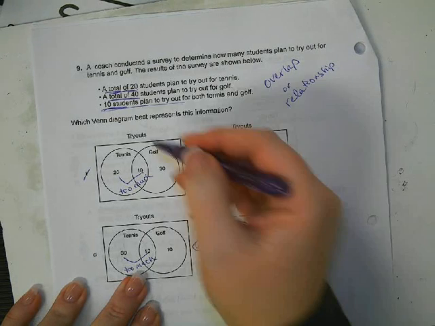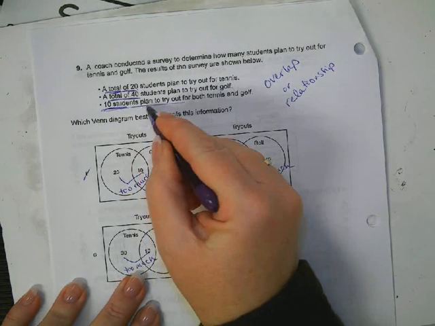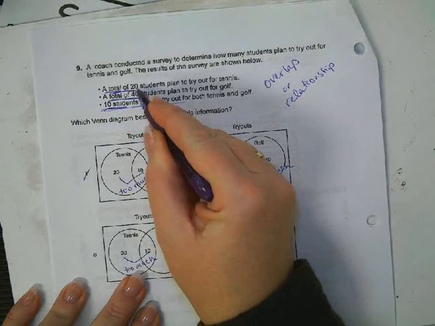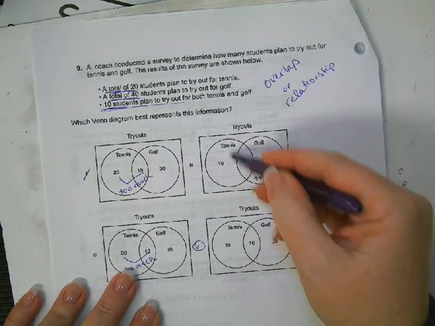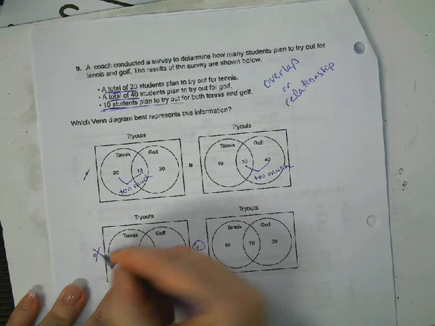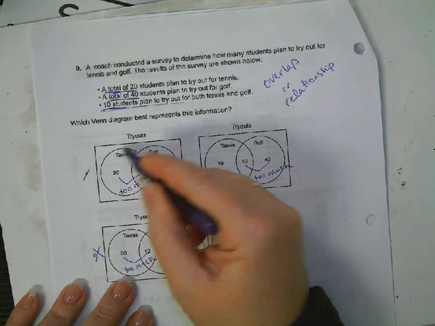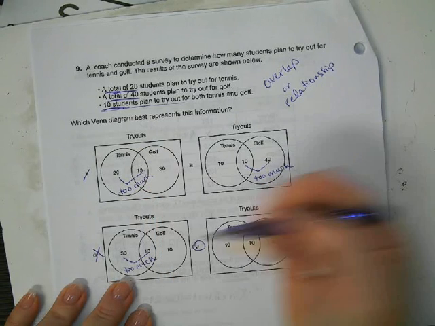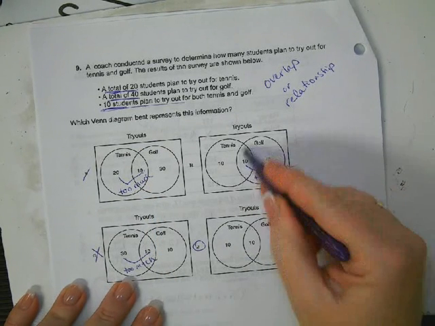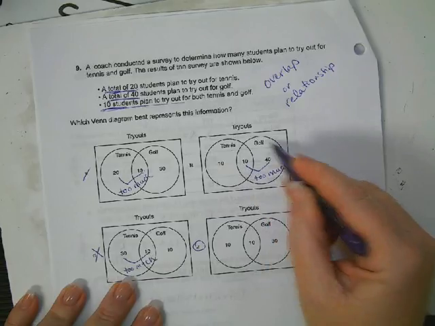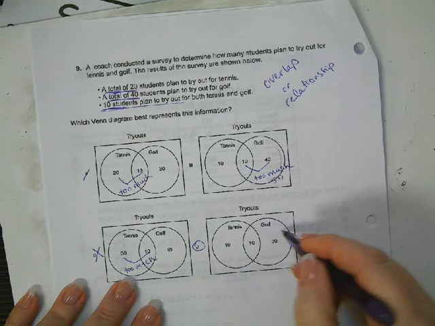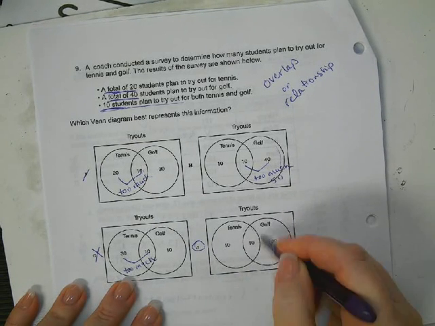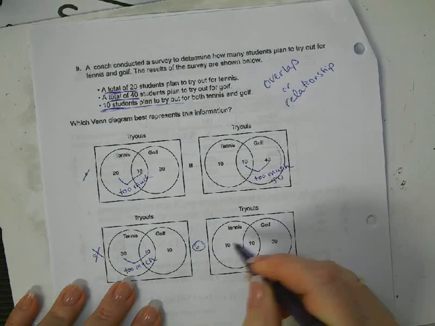So all of these had 10 in the middle. So then I had to figure out, well, if there are 10 that are trying out for both and there's 20 total for tennis, then I know that there's going to be 10 that are just trying out for tennis. And that's going to be these two right here. So I know it's not these. 20 plus the 10 here, that's 30, and that's too much. And this is 40, that's too much. And then on H, it's the golf, that's too much. It should be a total of 40, but this has a total of 50. So that's too much. So it has to be J. There's my total of 40 golf, total of 20 tennis, 10 doing both. That's the good one.